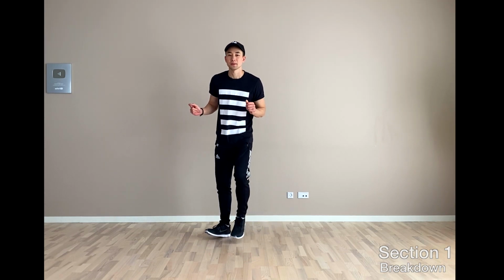Alright, let me break that down for you. So, this step, what I like to call the smooth step. If you know the official name, let me know. I just made a detailed tutorial on how to do that, so if you're interested, check it out in the description and also somewhere up here, alright? So let me just go over it briefly.